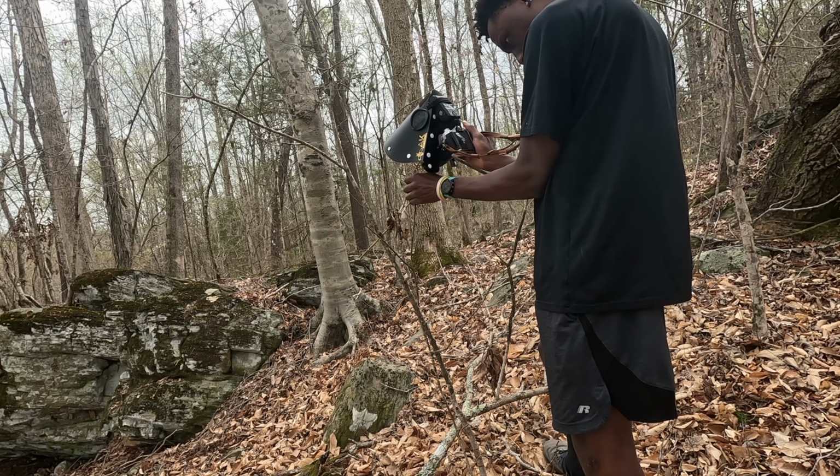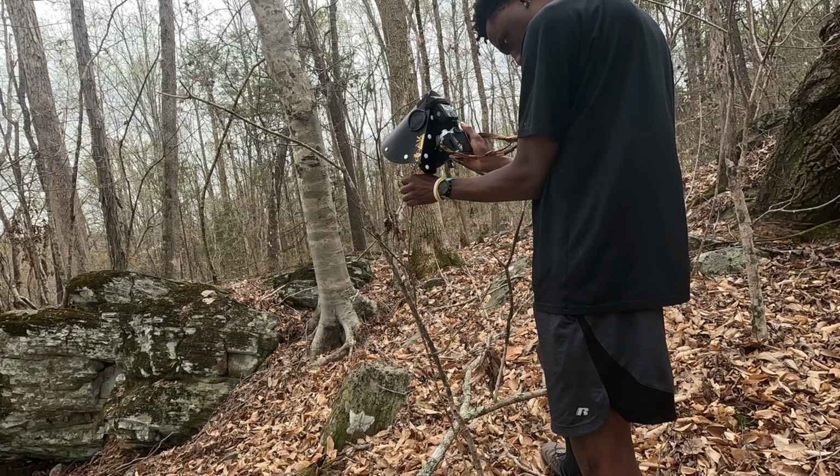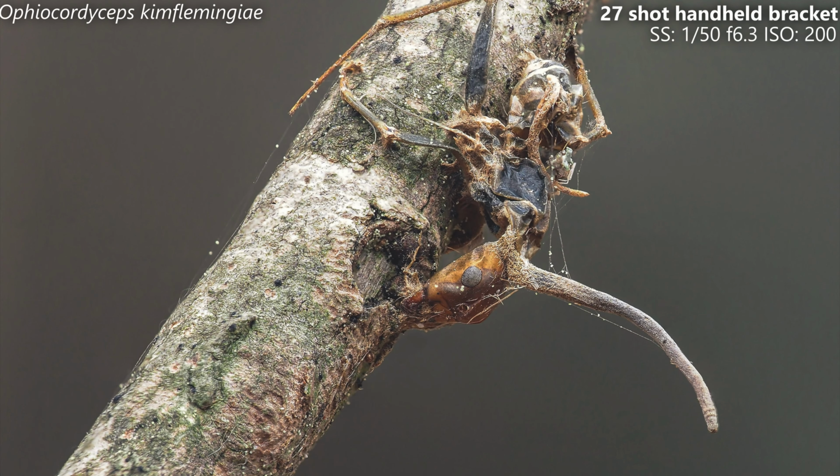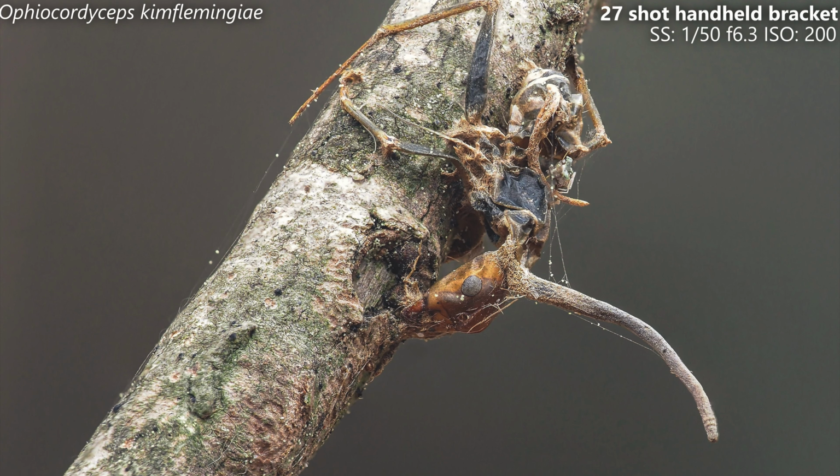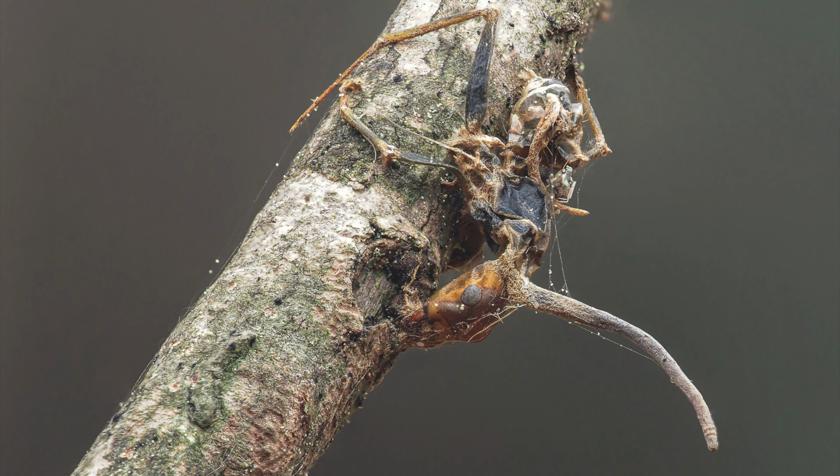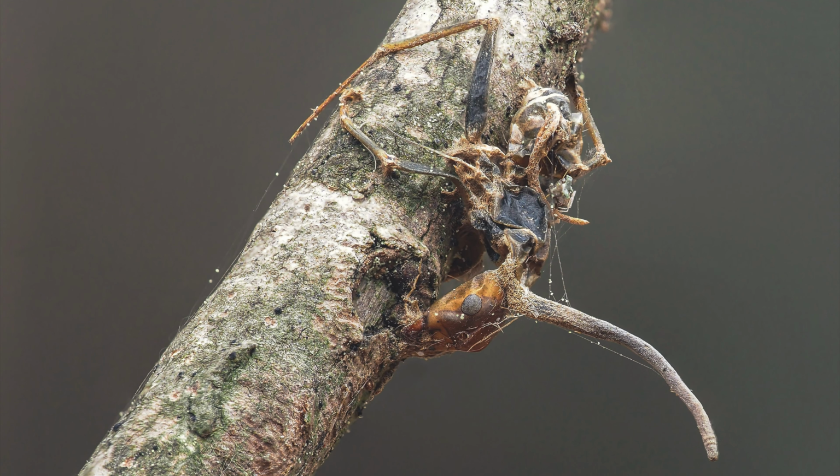For the shot, I wanted a full body shot showing the ant with the Cordyceps fungus clearly visible. I positioned myself to get a side angle that would capture both the ant's body and the distinctive stalk emerging from it.